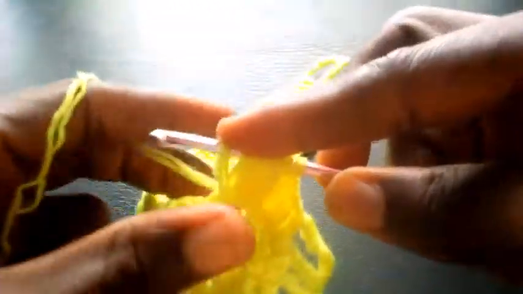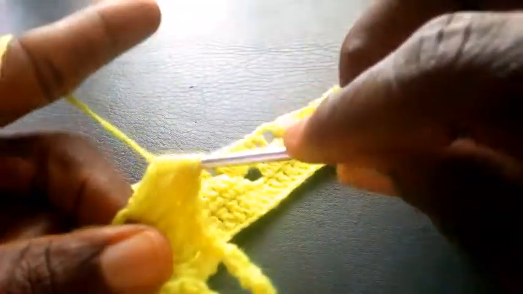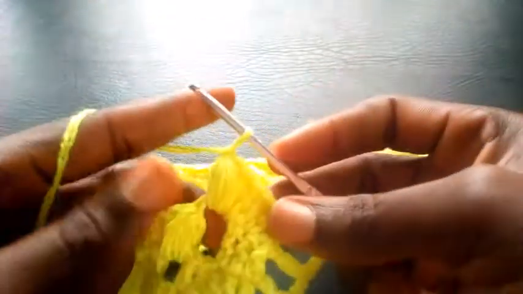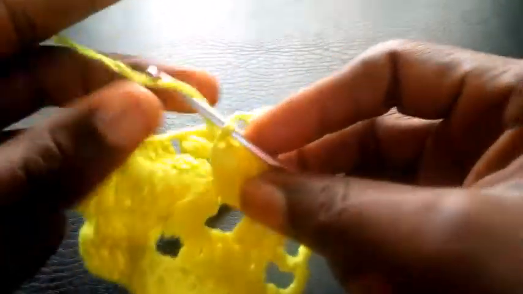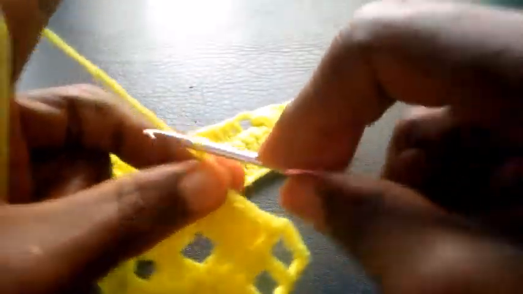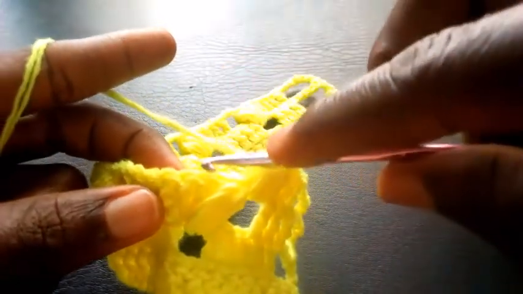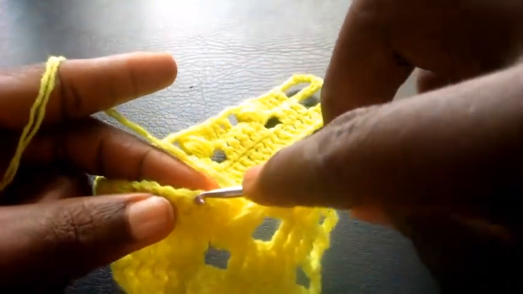1, 2, 3, 4, 5. So I chain 2, 1, 2. So I'm going to count 1, 2, 3.